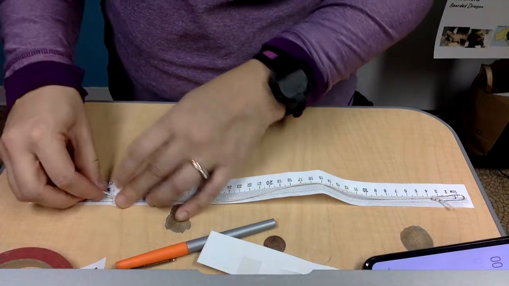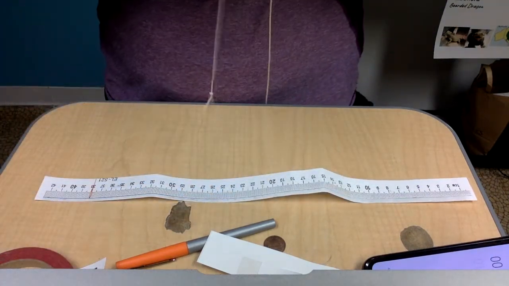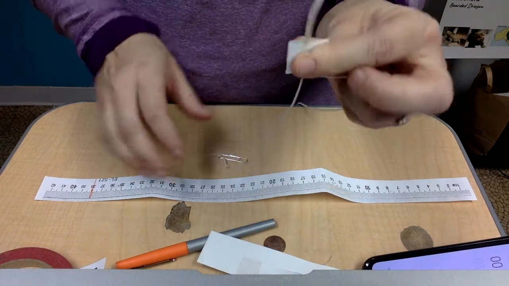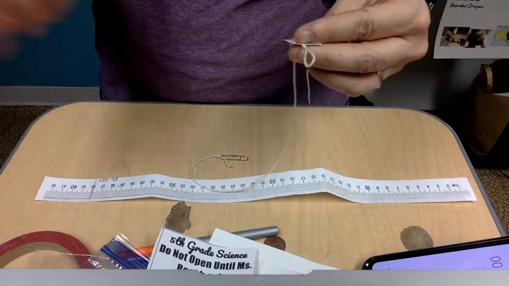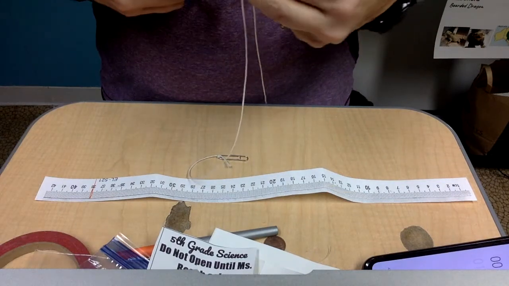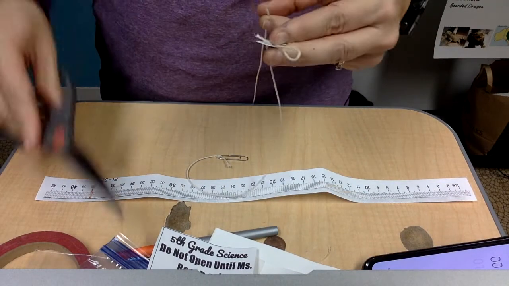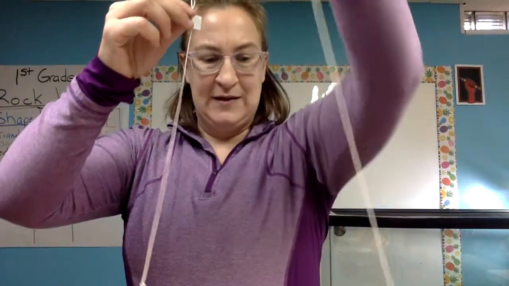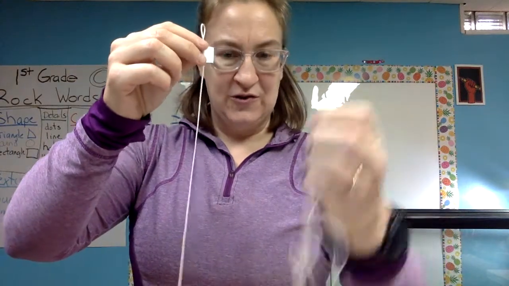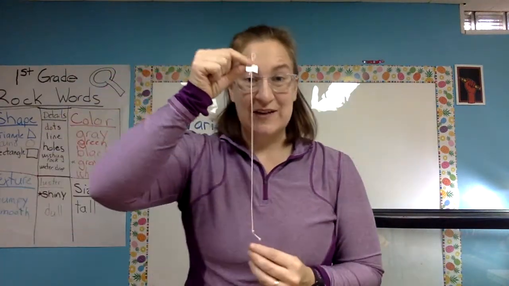And I don't have to spend all that time fussing getting it just right. I fold the tape over to get it. That loop is perfect. Now I can trim the end with my scissors and save the string for other pendulums. And I have my first 38 centimeter pendulum. So friends, here it is, a 38 centimeter pendulum and extra string. And we are going to start testing these out.